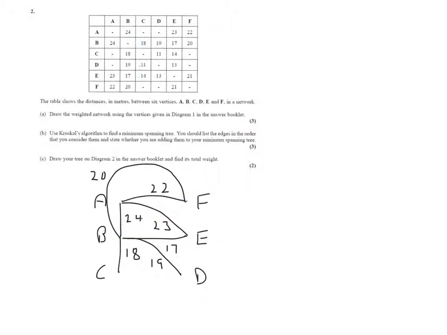Now let's do the third row. And now the fourth row. We've done BD and CD, we haven't done DE yet. And finally we've got EF to do, which is 21. So that's the weighted network.